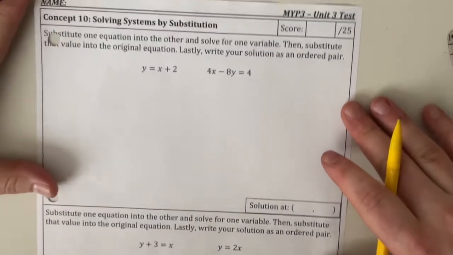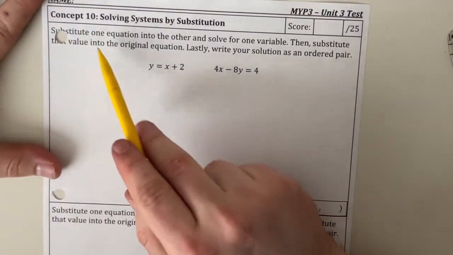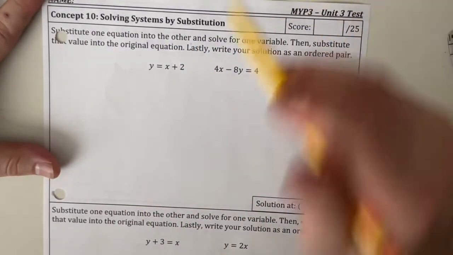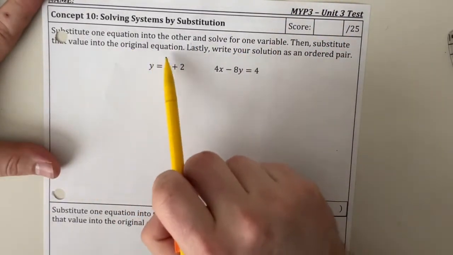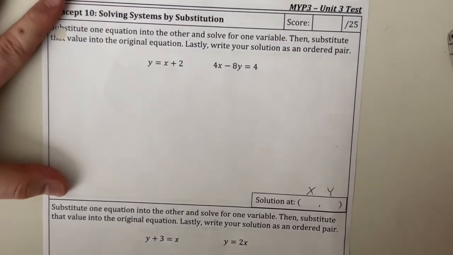For the next page, now working with those systems, but we're now working with substitution. So again, make sure you're reading directions. Substitute one of those equations in for the other and solve for one variable. Then substitute that value into the original equation. Lastly, write your solution as an ordered pair, x and y.